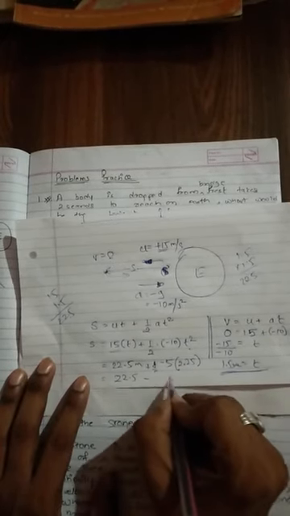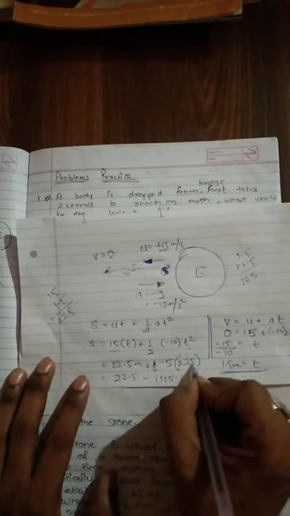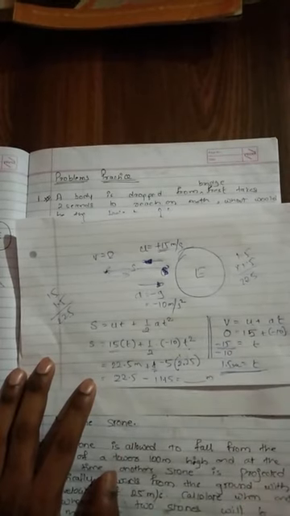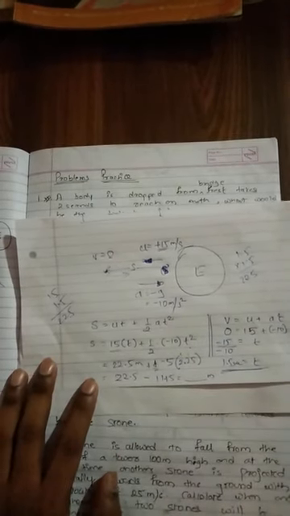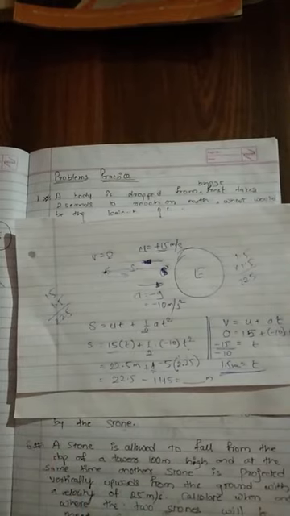So here the answer is 22.5 minus 5 into 2.25. What is this value? 225 multiplied by 5, 5 5s are 25... the product is 11.25. So 22.5 minus 11.25, what is the answer? That should be written in meters here, okay, by you. Now this is what the answer is. Now we will go for the next question.